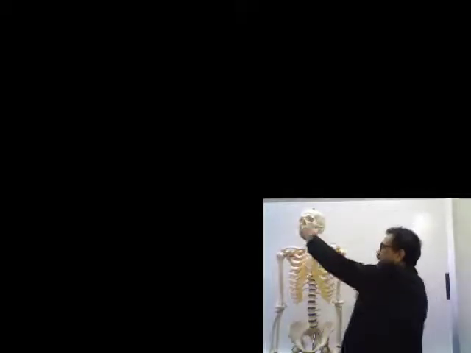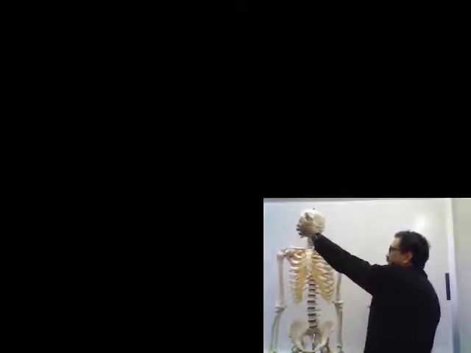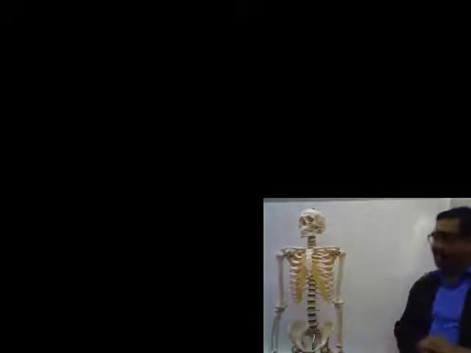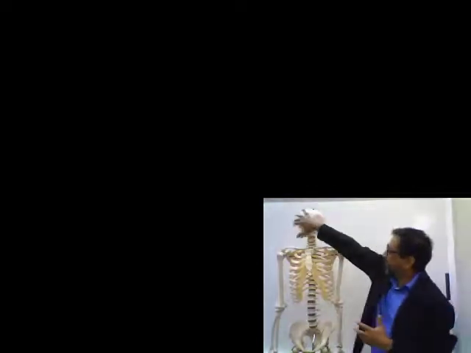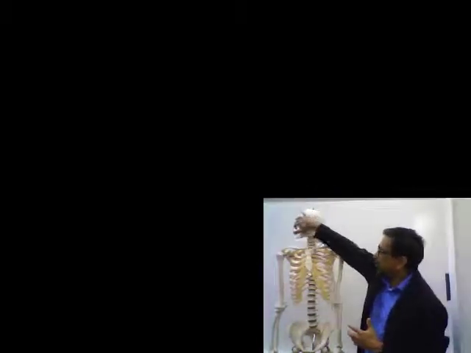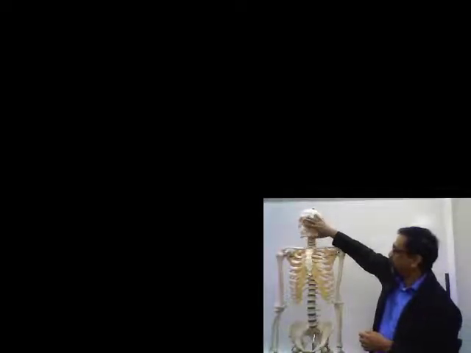Opening for air and food passages. Also, the oral cavity and nasal cavity are formed by the facial bones. Site of attachment for teeth and muscles of facial expression. Many small muscles are attached to the facial bones, and some of those muscles help in your facial expression.